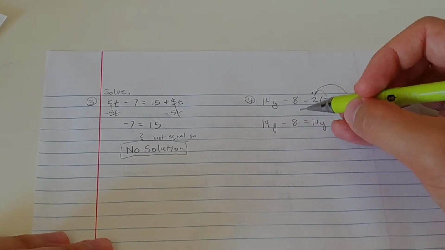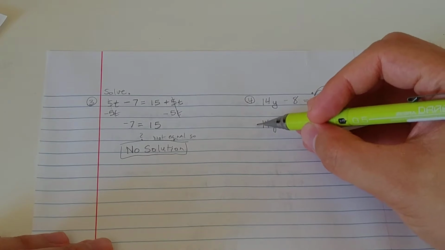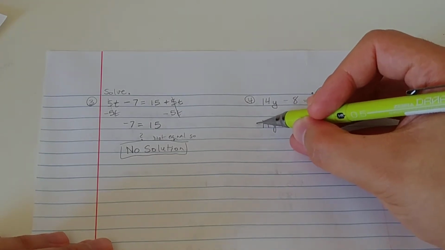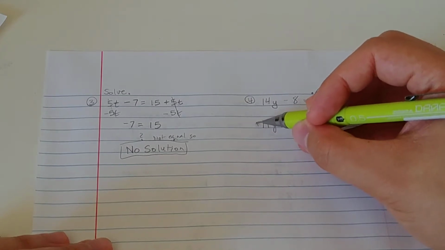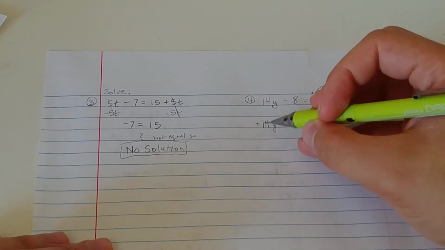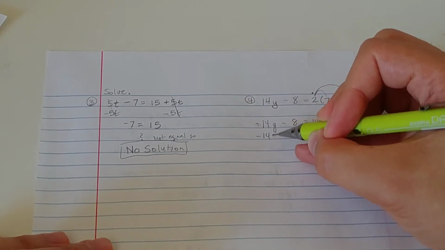And you're probably wondering, I don't see addition. Yeah, I know. We see subtraction, but there's an invisible positive sign in front of the 14, right? So whenever you see subtraction or addition, look at the sign in front of that number. So opposite of adding 14y is subtracting 14y.